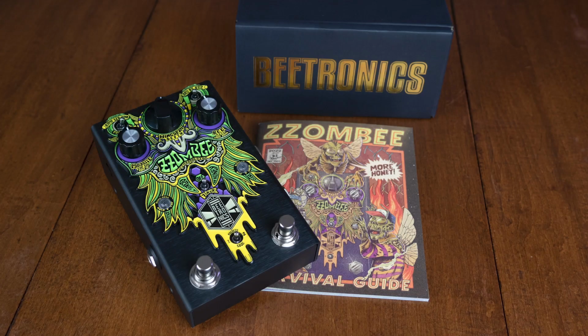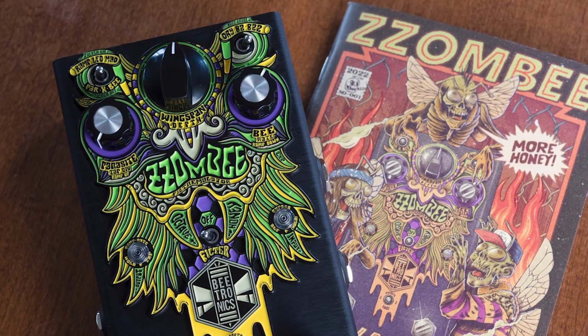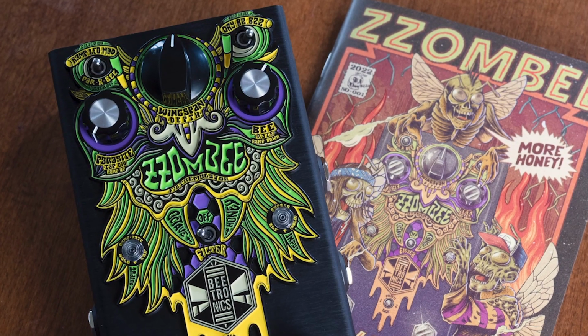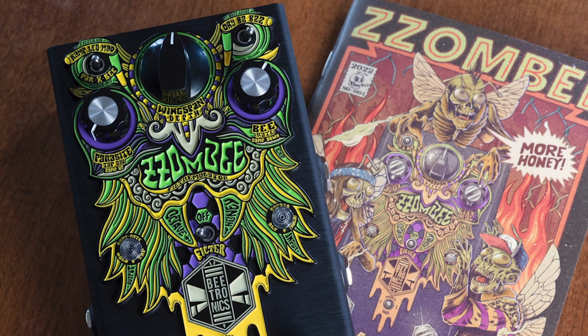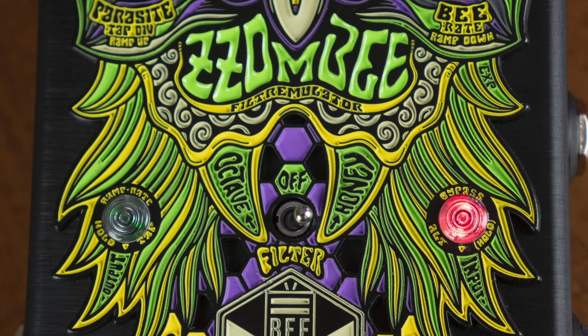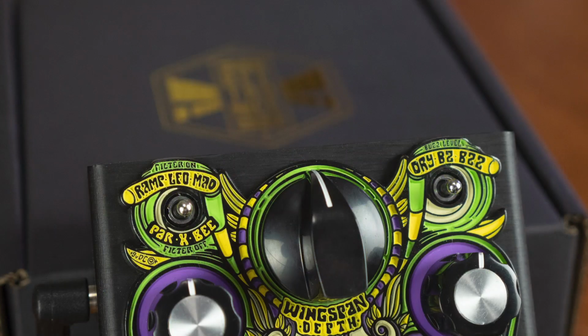The Zzombee is what Beetronics call a Filtremulator, starting with two core signals in parallel, the parasite, or analog sub-octave, and the B signal, which can go from slightly dirty to full-on fuzz. Add an assignable filter and many modes to change its speed and behavior, and you're left with a creative tool that can mutate any instrument.